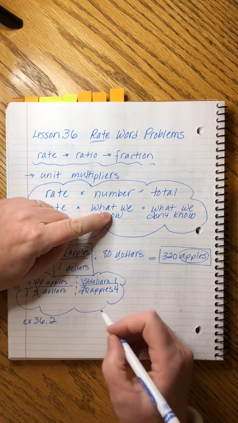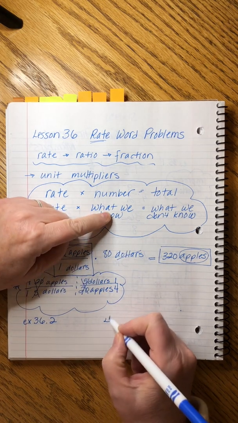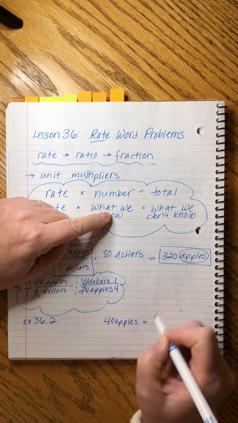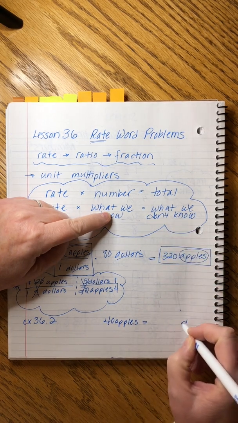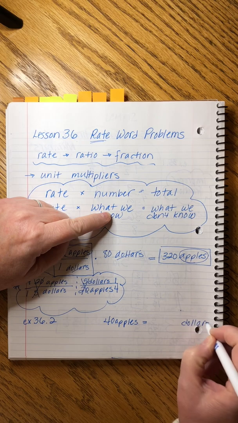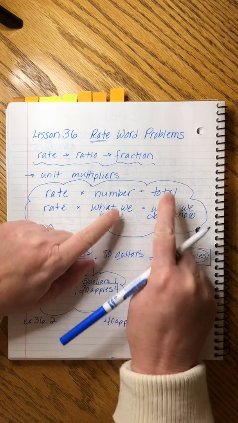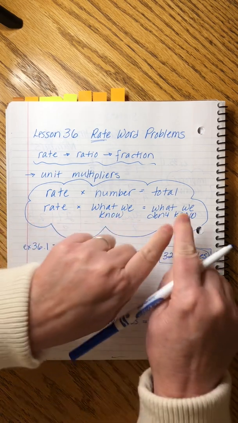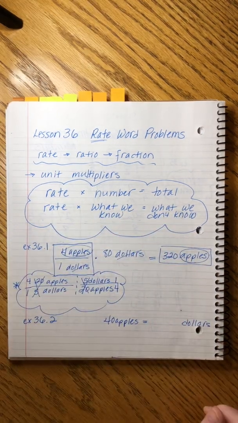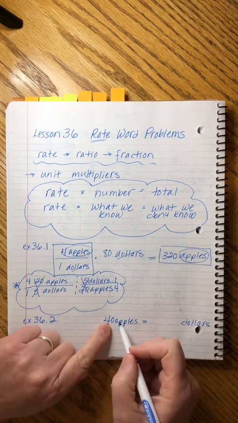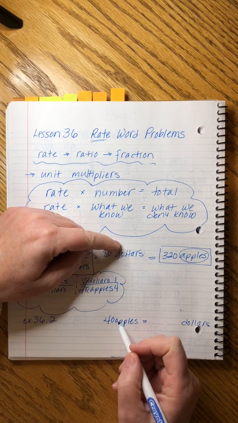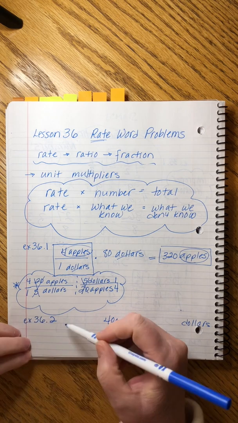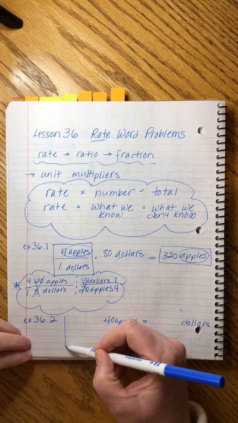So what we know is that we want 40 apples. And what we don't know is how many dollars it will be. All right? That's why I like this format rather than John's way, is because it helps. This is what the problem tells us. This is what we're trying to find out, okay? So this time we know, instead of knowing how much money we have to spend, we know how many apples we want in the end, and we're trying to figure out our price.